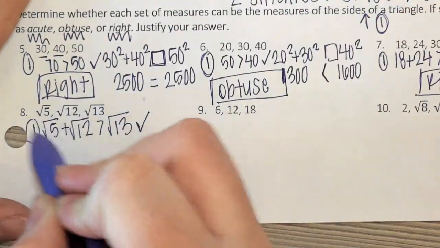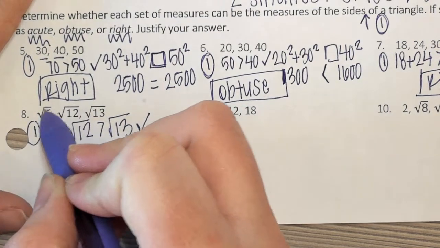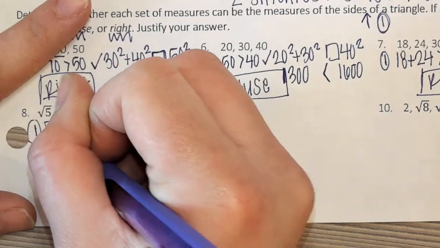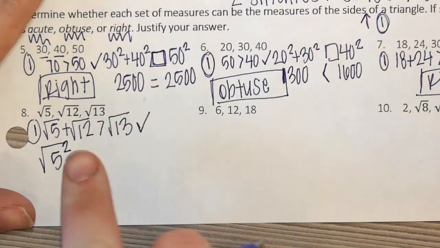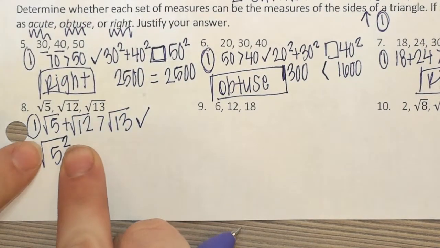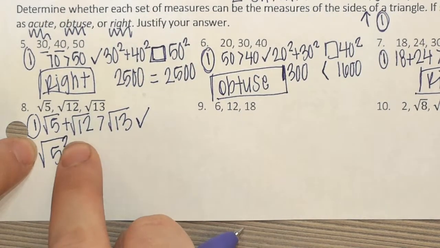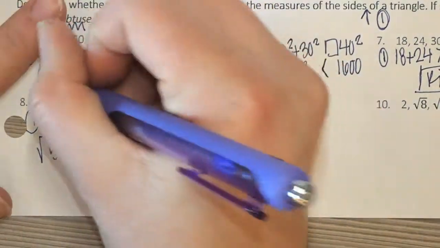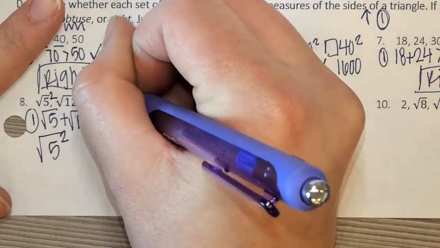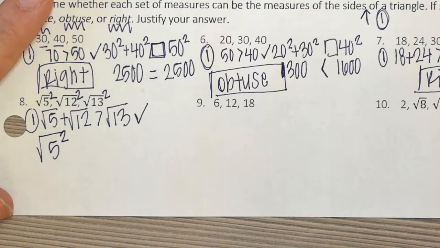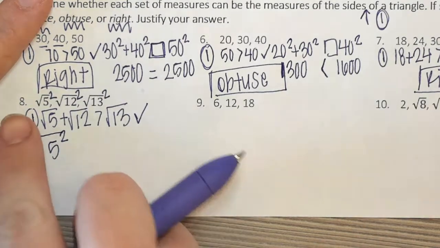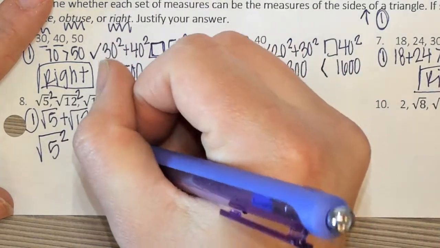But don't let this trick you. What is the square root of 5 squared? Well, remember, when a square root and a square are both there, the square root and the square cancel each other out. So when we square all of these, we're just canceling out the square root. So the square root of 5 squared is just 5.